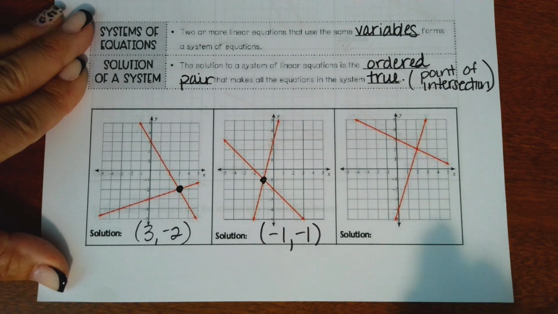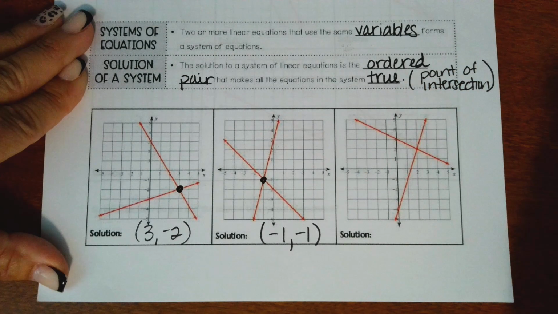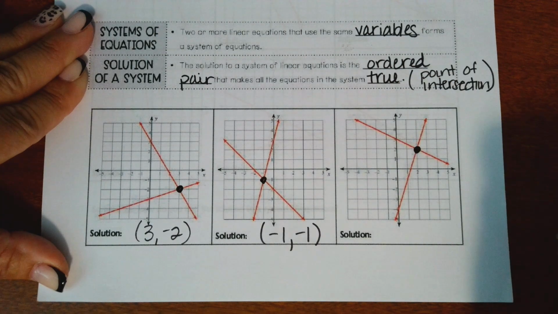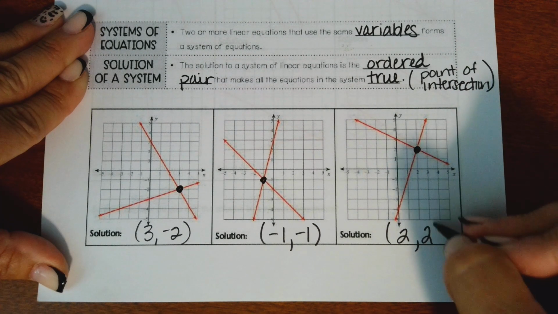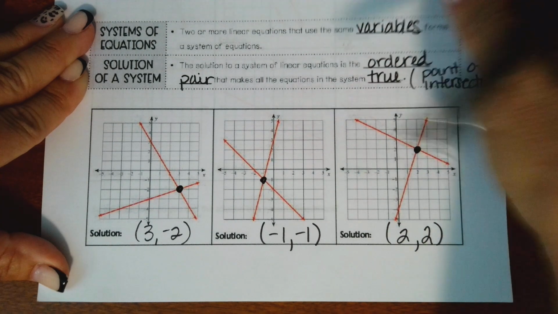Okay, again, the third one. We have two linear functions here. They have one point of intersection, so there is one common coordinate that both lines share. That is (2, 2). So the solution to the system is (2, 2).